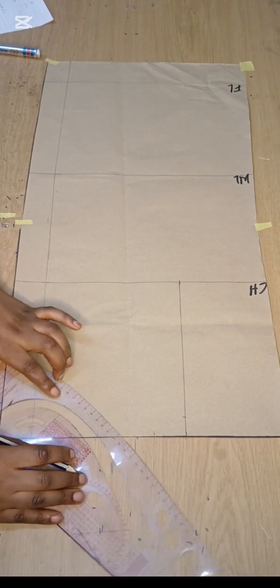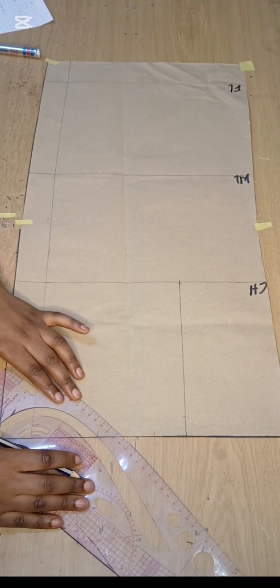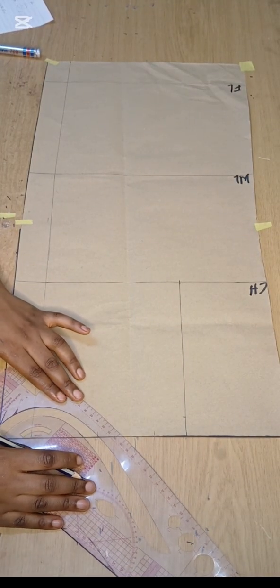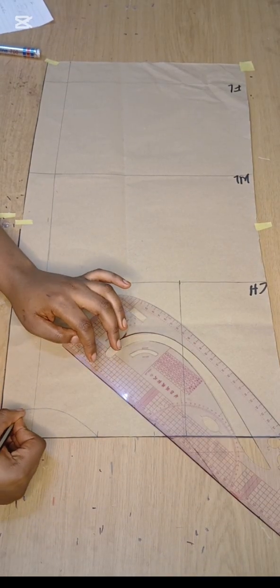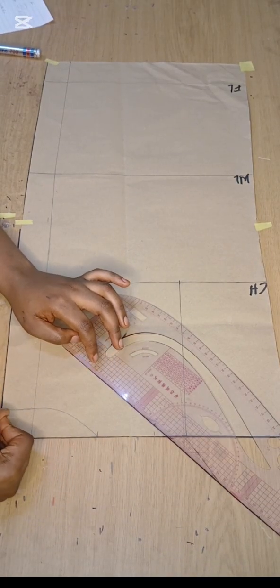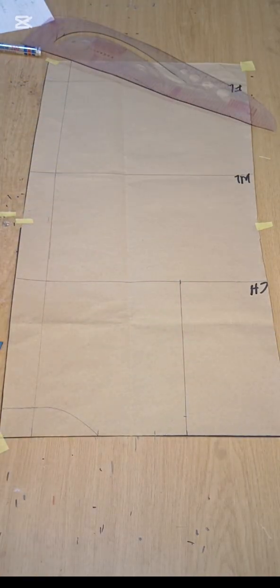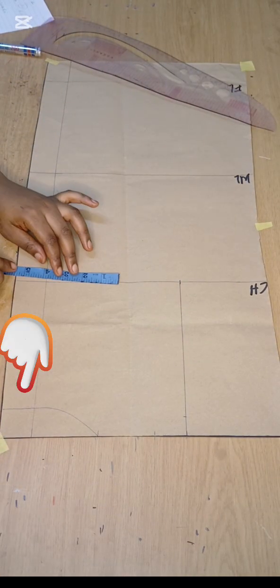After measuring the back neck width, what I did was connect the line for the neck length and the neck width together, and then I went ahead to connect my shoulder slope. Make sure when you're connecting your neck width, you cross it over to the zipper part over there, as you can see what I did with my pencil.